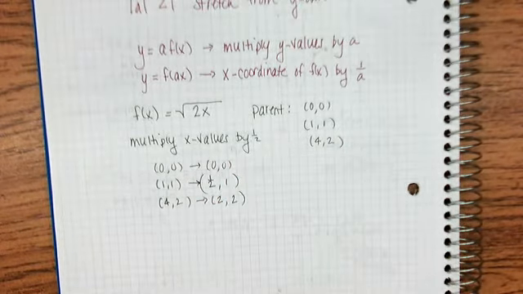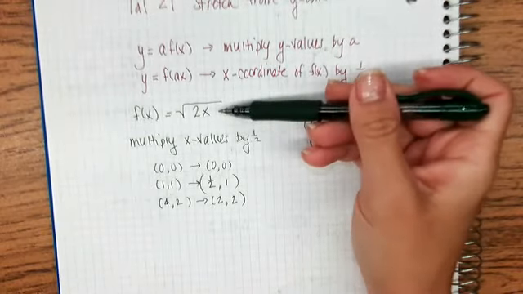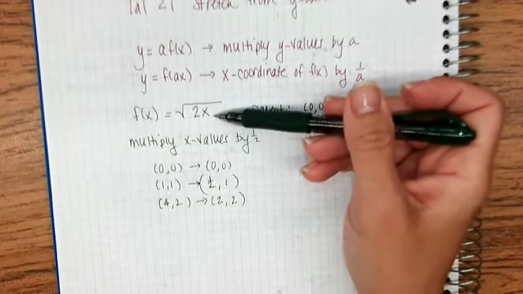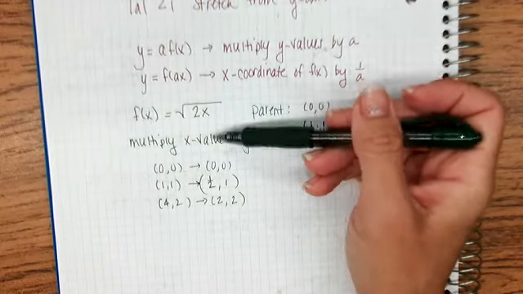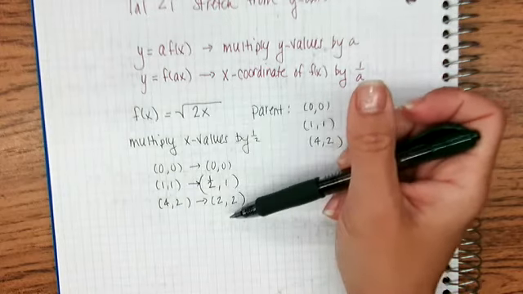So 2, 2. And do a quick check. Well, 2 times 0 is 0. Square root of 0 is 0. 2 times a half is 1. Square root of 1 is 1. 2 times 2 is 4. Square root of 4 is 2.